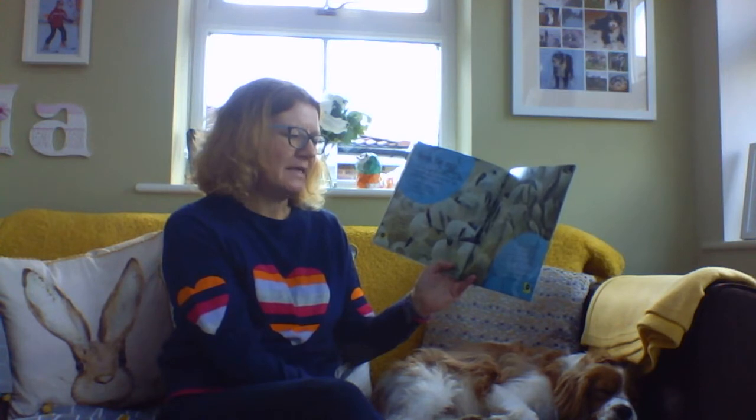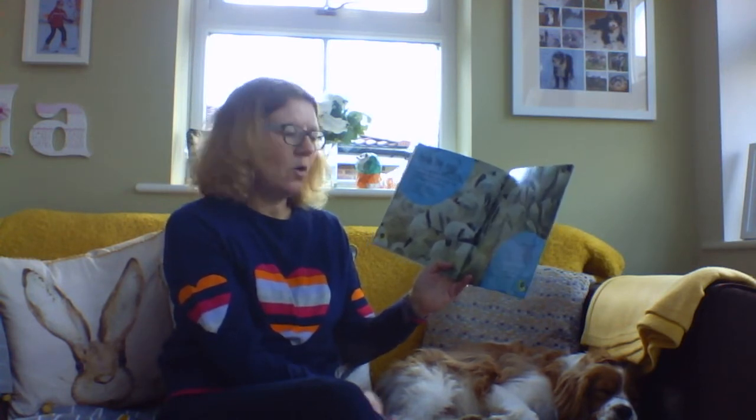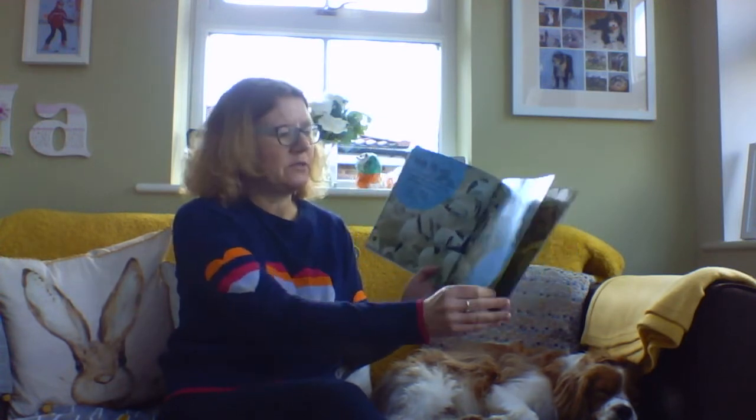After a few weeks, the eggs hatch. They hatch sooner in warm weather than they do in cold weather. And if you go looking at ponds soon, you will start to see frog spawn in the ponds that the frogs have laid, because we're coming into spring now, which is when you will start to see the frog spawn.